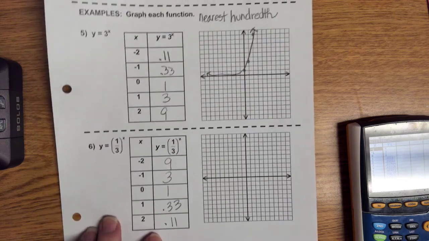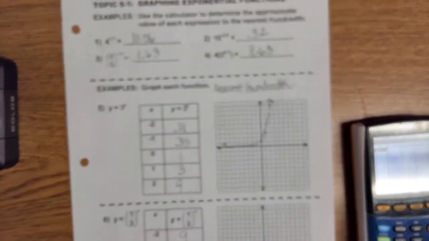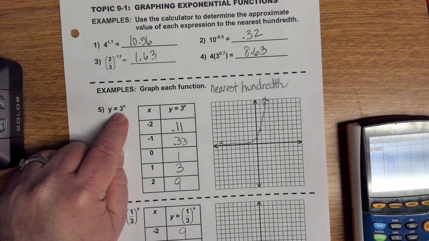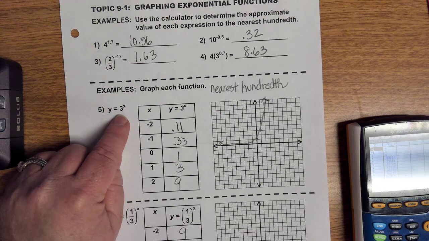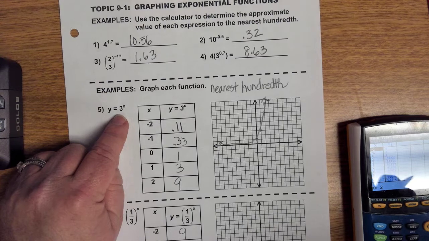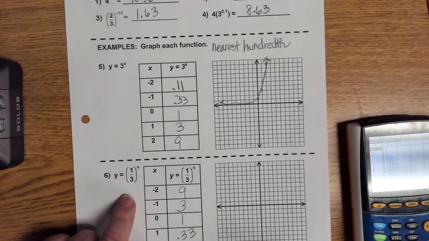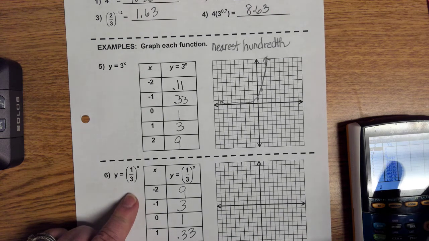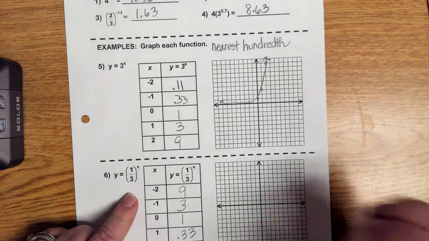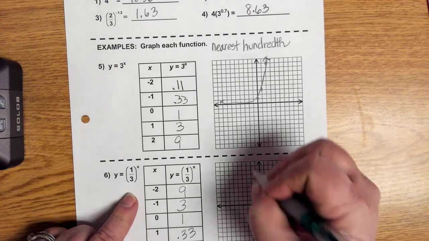It's the opposite of the 3 to the power of x. And wouldn't that make sense? Because this is a whole number greater than 1, so it's rising from left to right. This is less than 1 but greater than 0, so it's decreasing from left to right. Remember us talking about that yesterday? Yes, ma'am. All right. I'm glad you do.